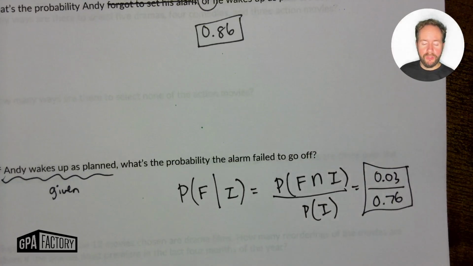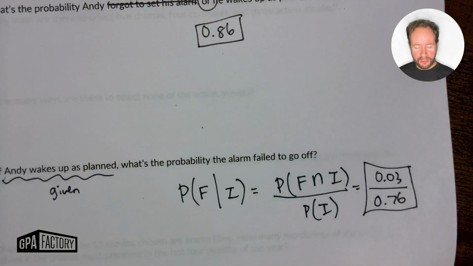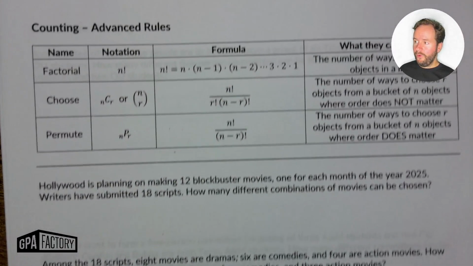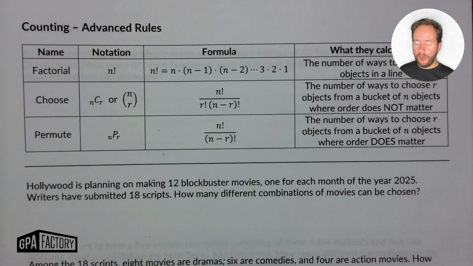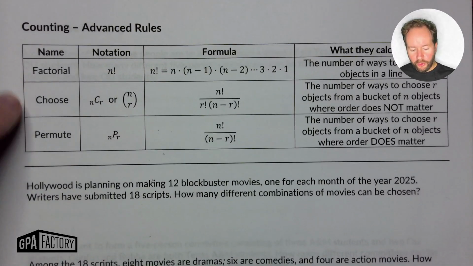That's it. Bayes' rule is super easy with the tree diagram. So make sure you're doing that when you try my practice problems as well as the ones your professors have given you. Okay. We've got some advanced counting rules. These are a little bit harder. We've got factorial, choose, and permute.